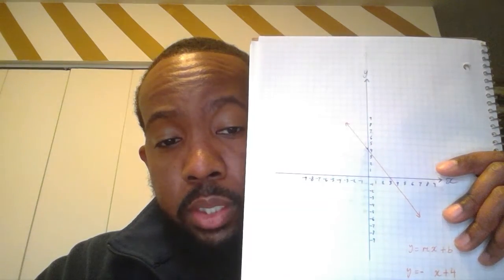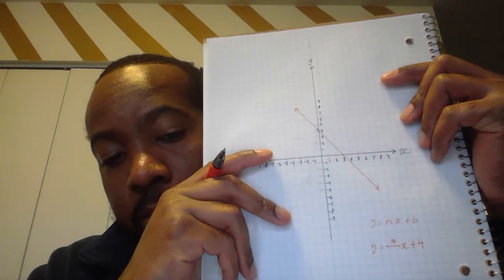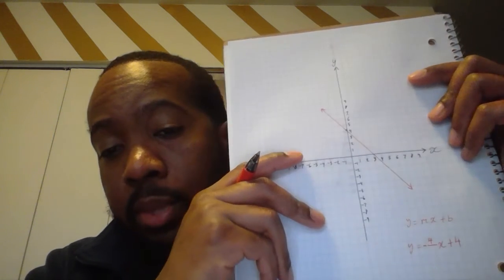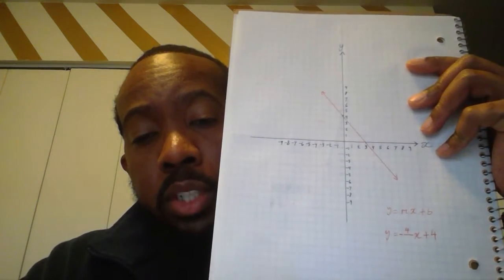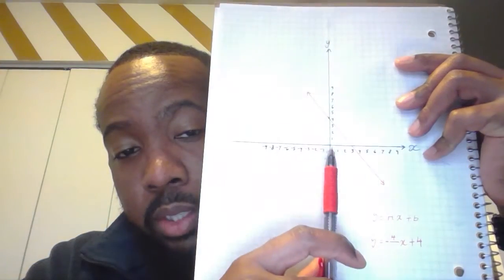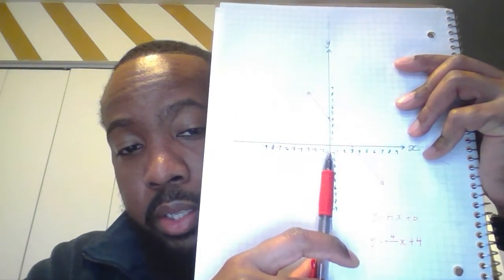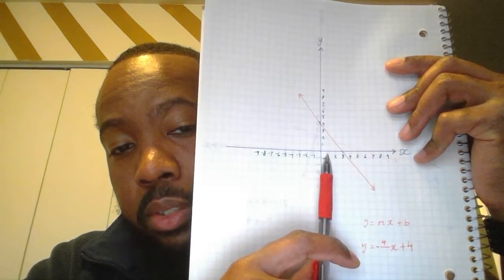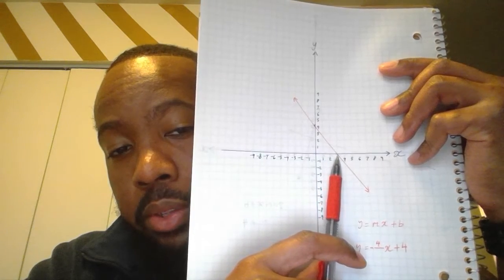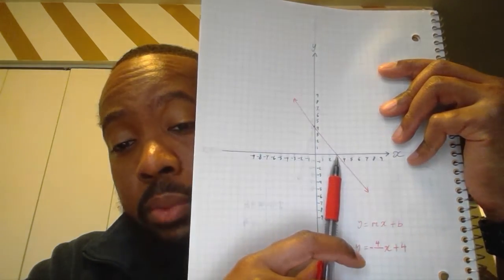So I'm going to write that 4 right here, as well as a little fraction line, because my run is going to go at the bottom of that fraction. So how many units do I have to go across? To go from here over to here, I need to count 1, 2, 3 units. I have to go 3 units to the right. So I'm going to write that here.